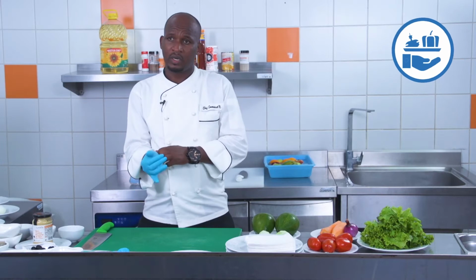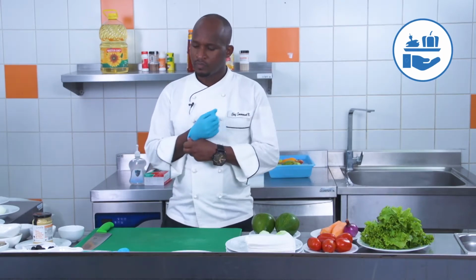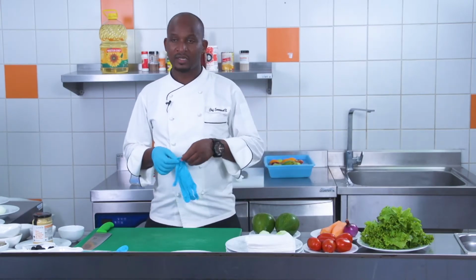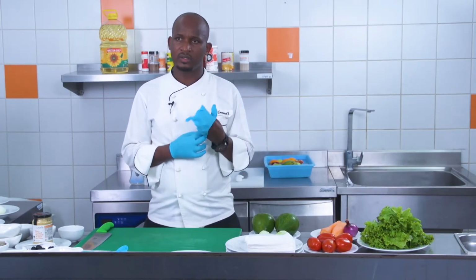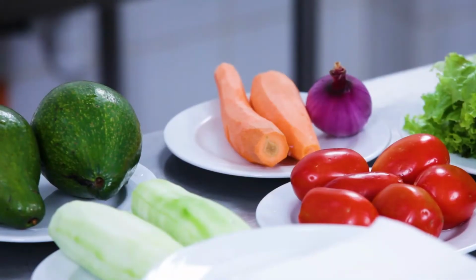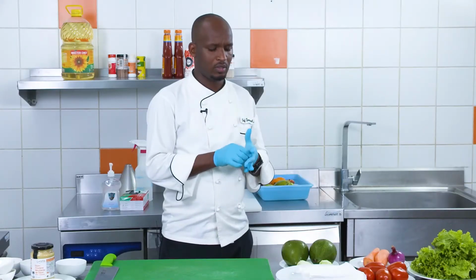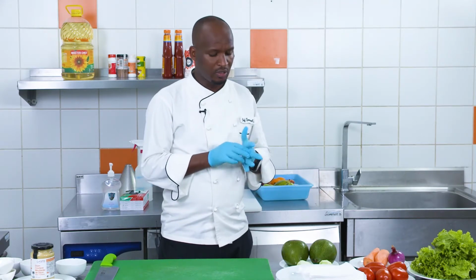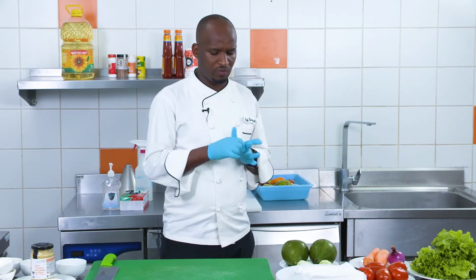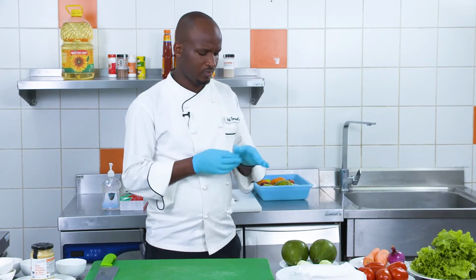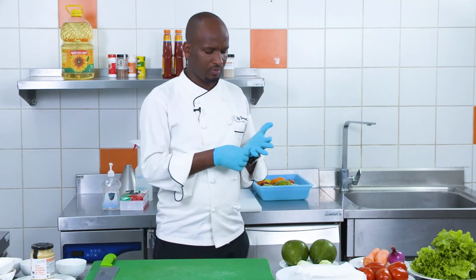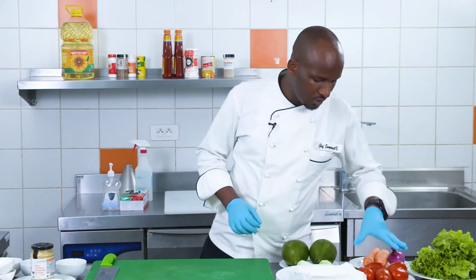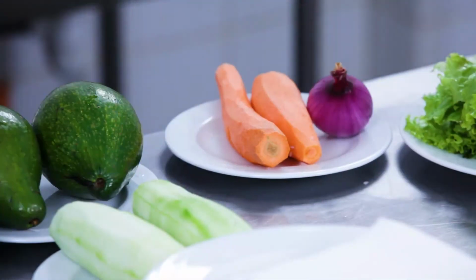I have to put on gloves, but before we start making tomato salad, I encourage you to take notes of every step. Simple salad preparation is very simple, as its name says. I put on gloves because I'm handling ready-to-eat food. I just want you to take note of this.